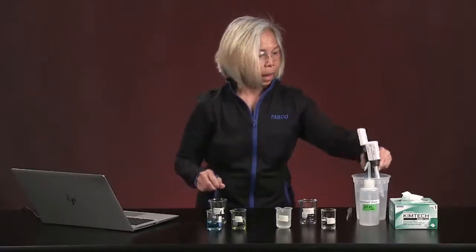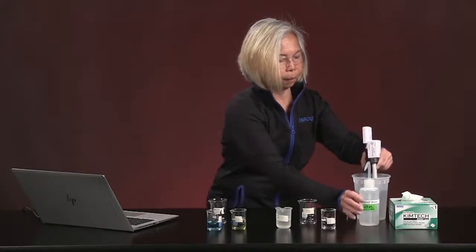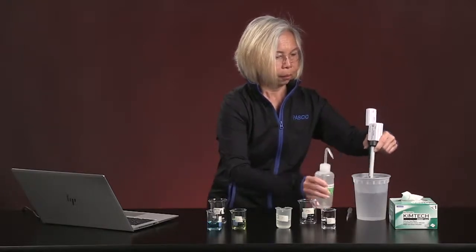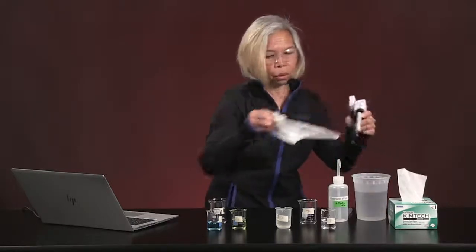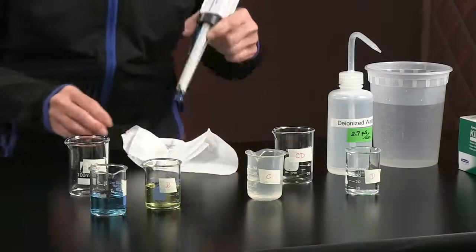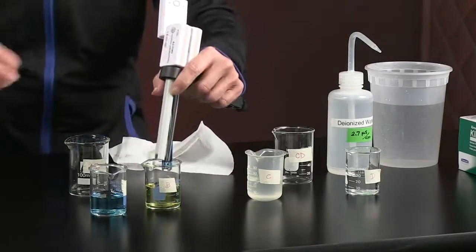Now we're going to rinse our probes. And always blot the probes pretty well before you do your next determination.